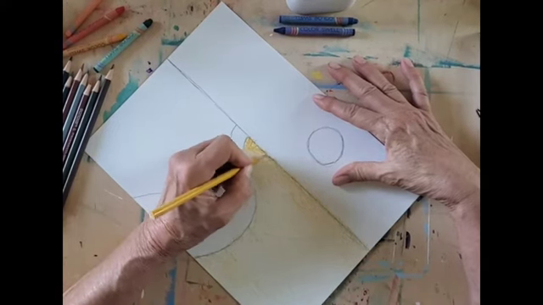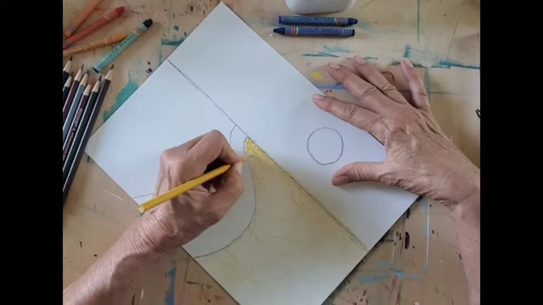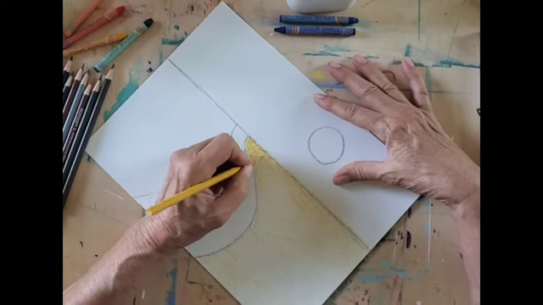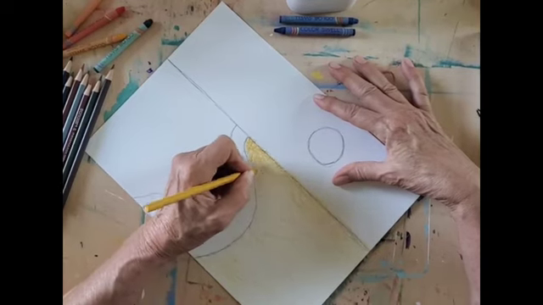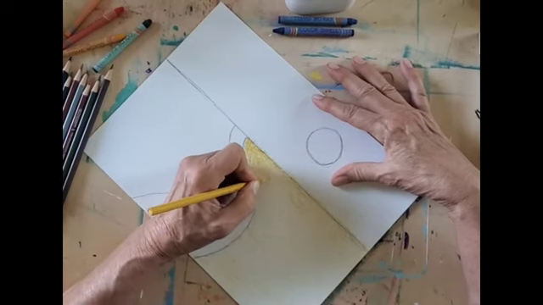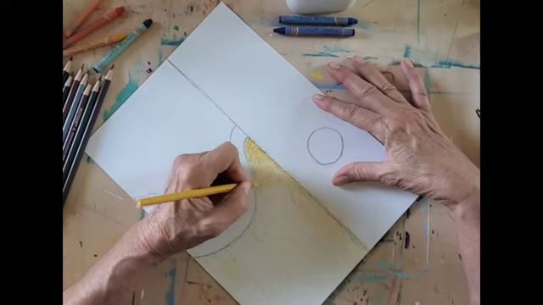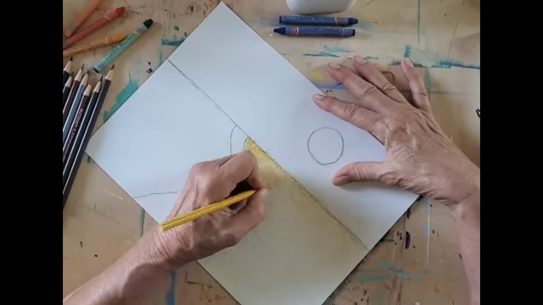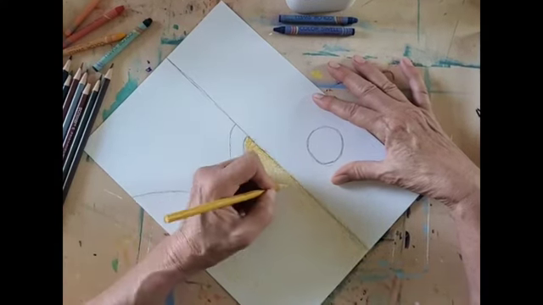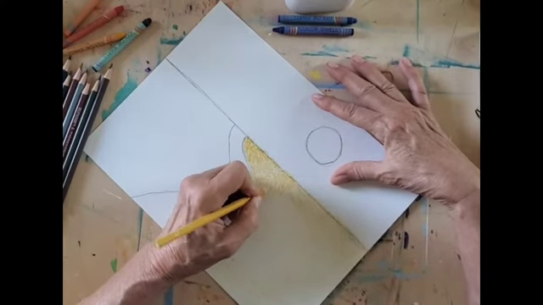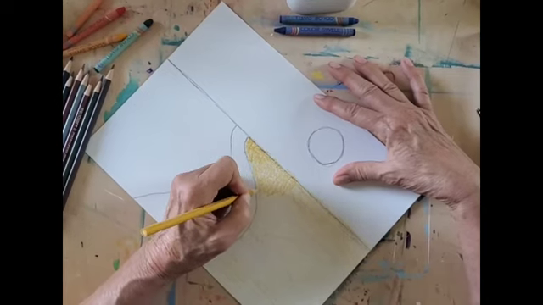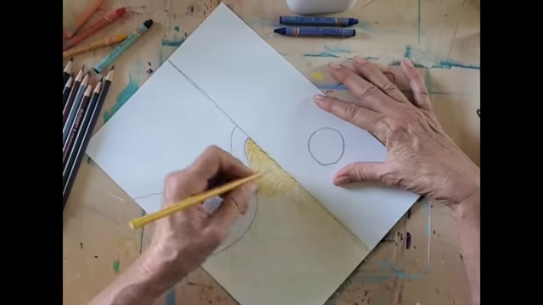break off. So now you'll notice I've shifted the angle of my pencil so that we are doing scribbles. So I'm getting distinct lines now, and I'm going over what I just did.